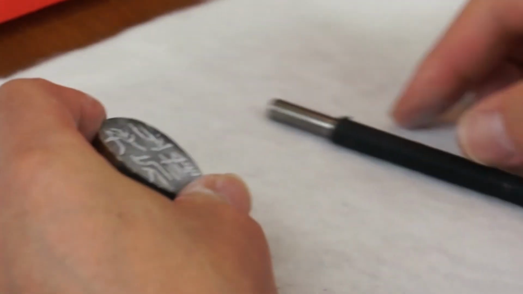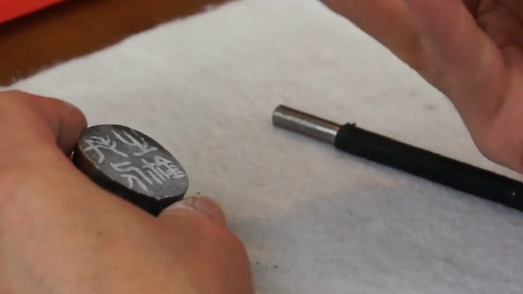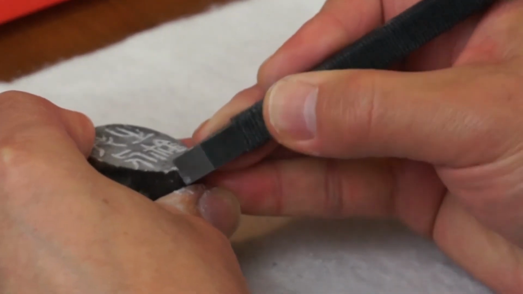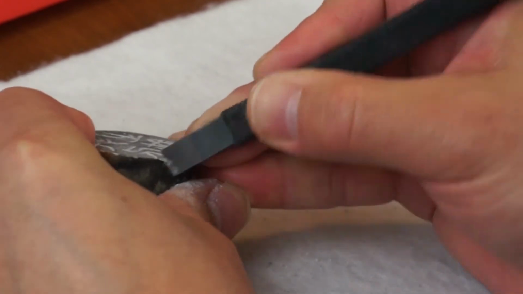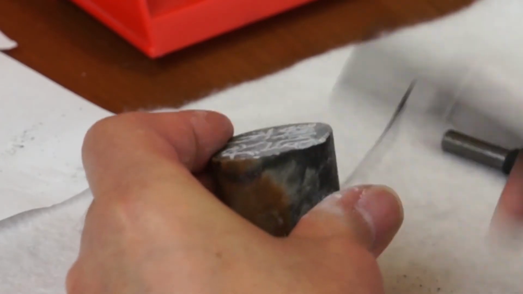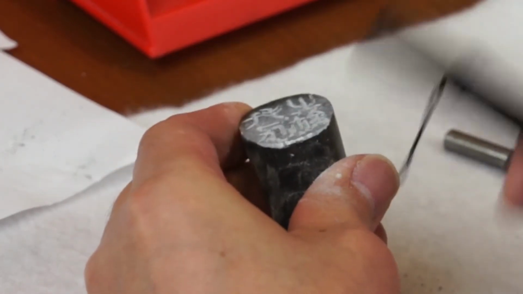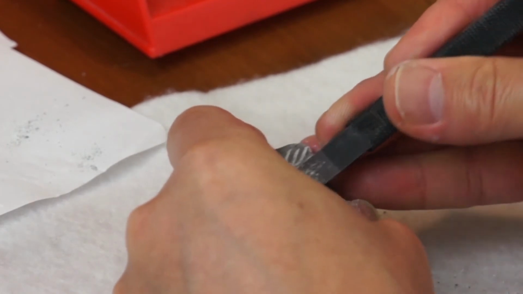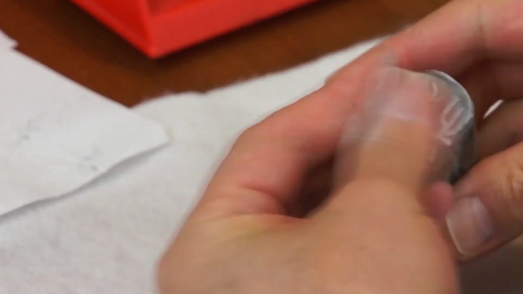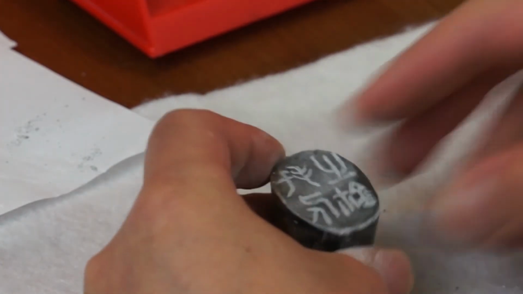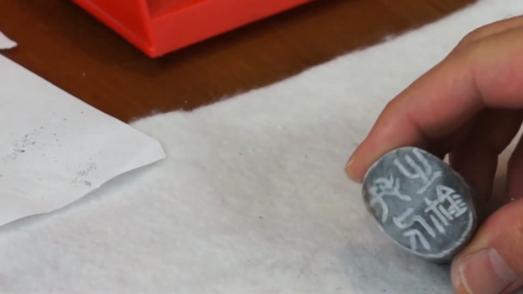Okay, now I'm going to do the margin. It's because it looked like an ancient rubbing, so I will make the rubbing look more natural with the intended fault. Okay, I'm not going to clean it up and back to make a first imprint.